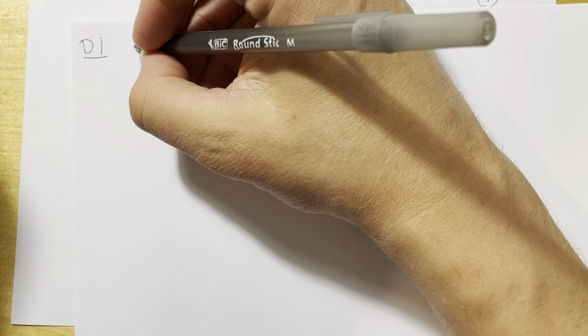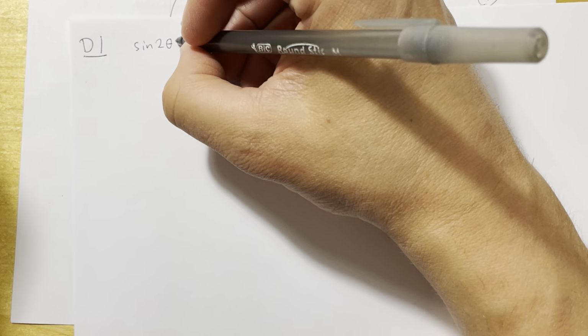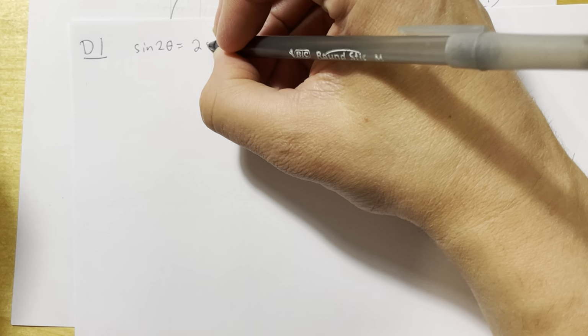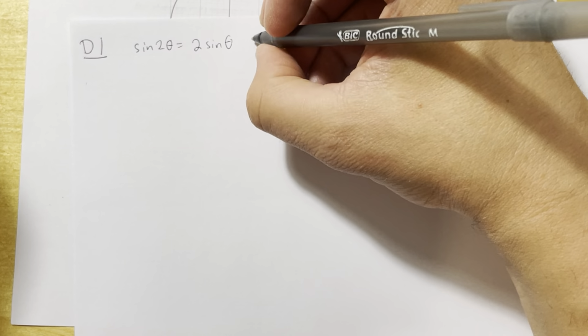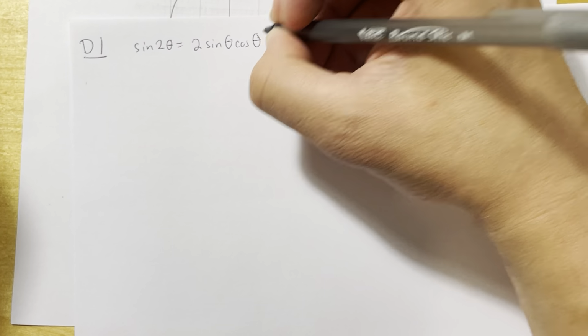Okay, problem D1. And we're asked to find sine of 2 theta. From trigonometry, this is equal to 2 times sine of theta cosine of theta. Okay? Notice we're given some of that information already. We're told what sine of theta is. It's equal to 4/5. So I could put a 4/5 in here, but we're not told what cosine of theta is.